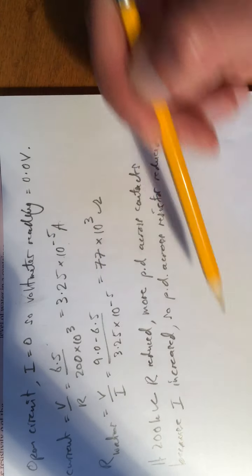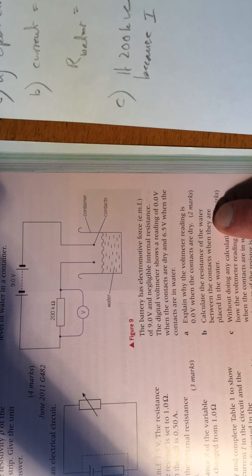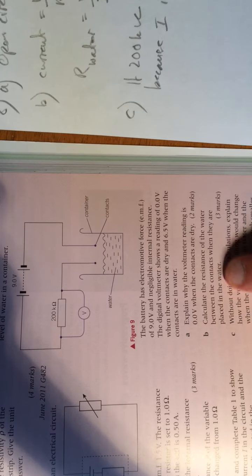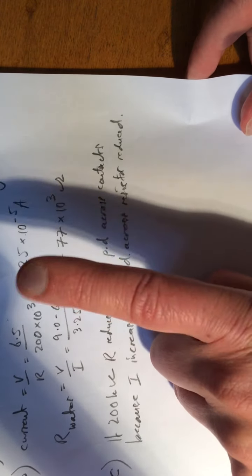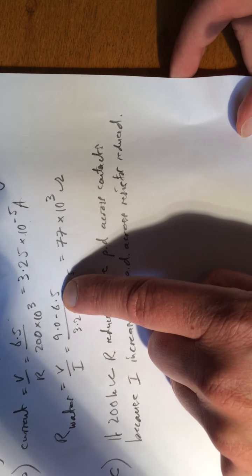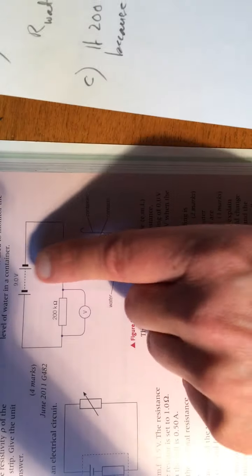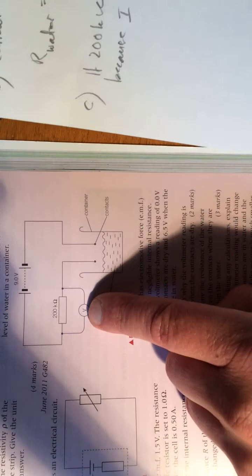And then the resistance of the water between the contacts, there's the same current going through the water at that point. So we can go R is V over I. We want the PD across the contacts in the water, which is the 9 volts minus the 6.5 volts on the voltmeter.